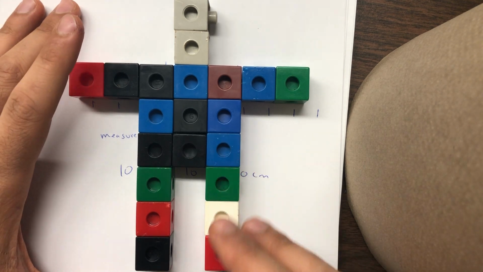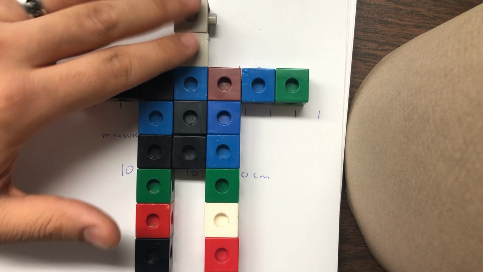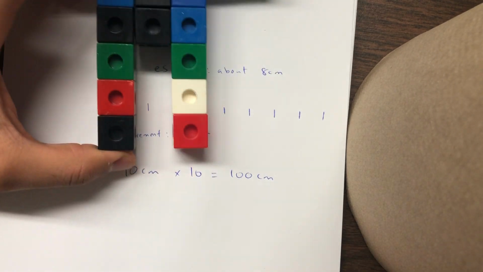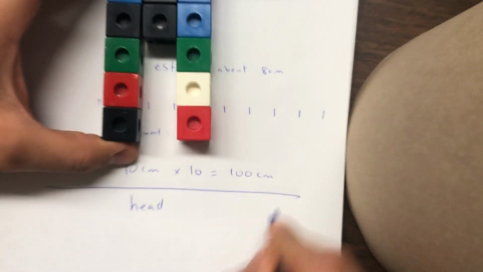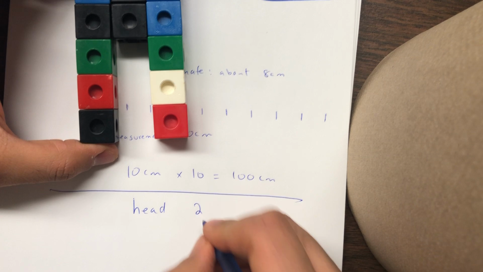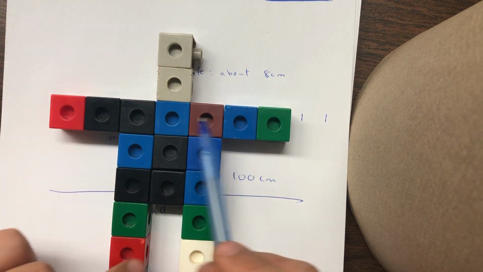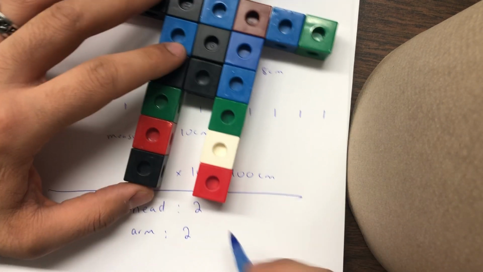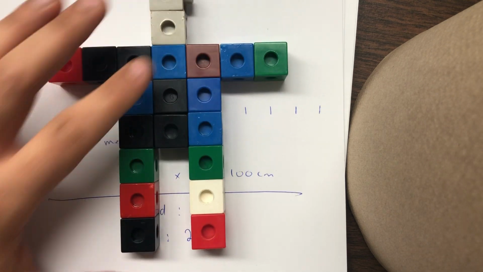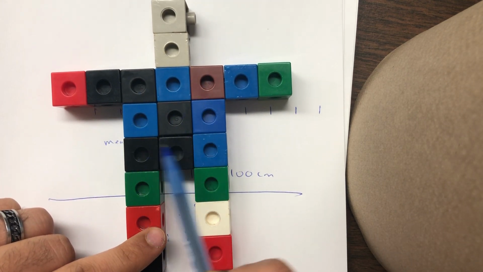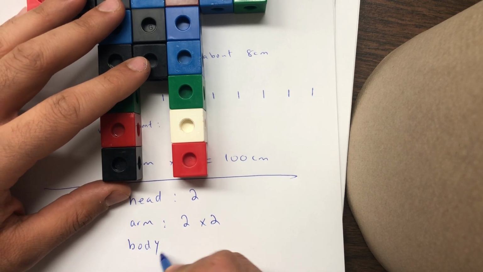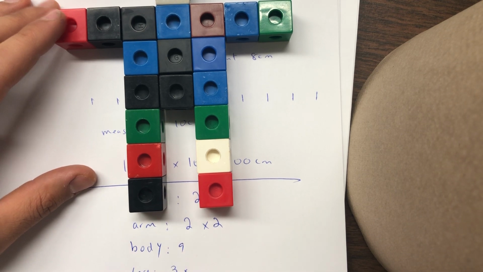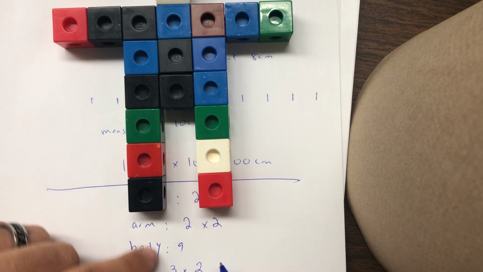So what I recommend is to break it down. We're going to break it down into different body parts. We've got the head, the body, the arms, and then the legs over here. So for the head, I'm going to write this down. Head, I got 1 and 2, so I got 2. For the arms, I got 1, 2, and I got 2 sets of arms, so I'm just going to say times 2. Now for the body, I got 1, 2, 3, 4, 5, 6, 7, 8, 9. So for the body, I got 9. And for the legs, I got 1, 2, 3. Again, for the legs, I have to multiply by 2 because we've got 2 sets of legs.